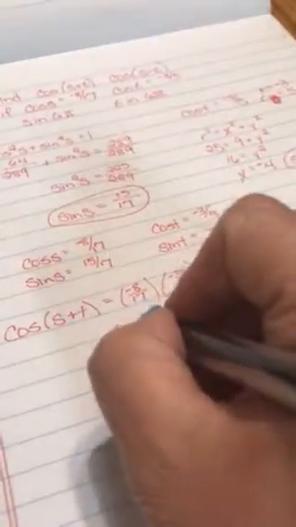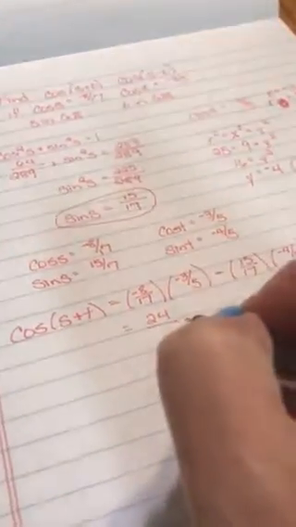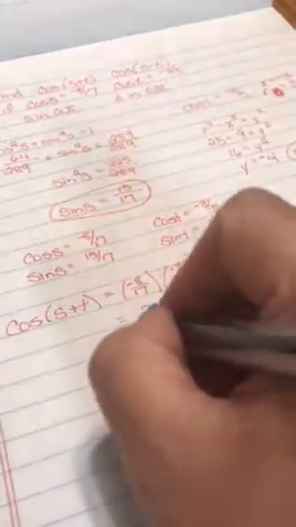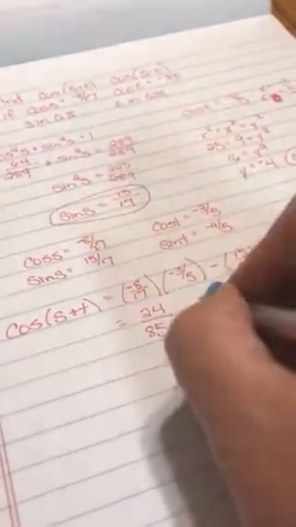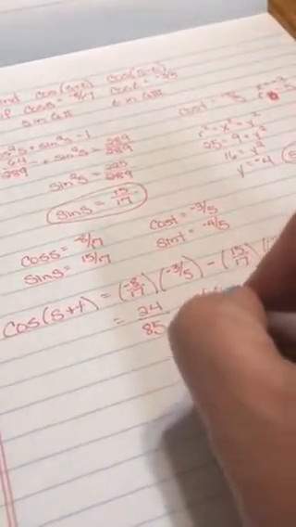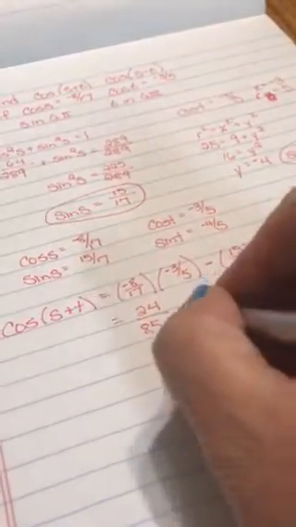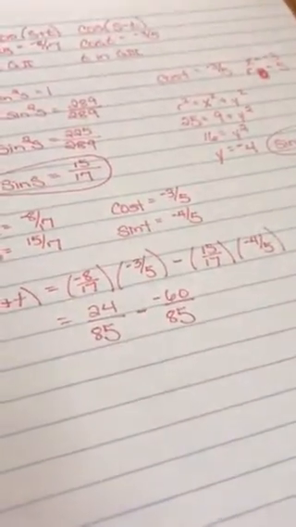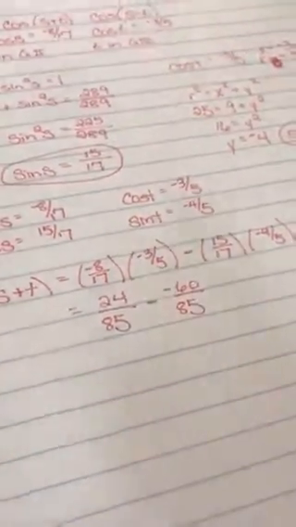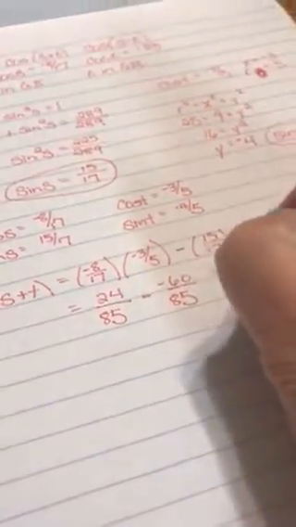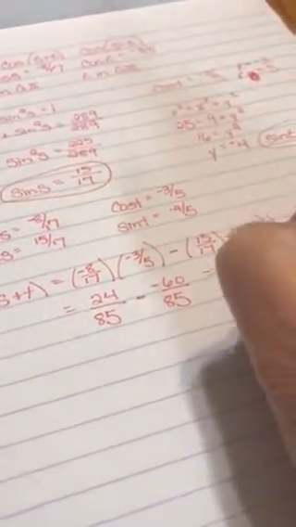So I get 24 over 17 times 5 is 85, minus 15 times 4 is negative 60 over 85. When I subtract a negative, I end up adding a positive. And 24 plus 60 is 84 over 85.